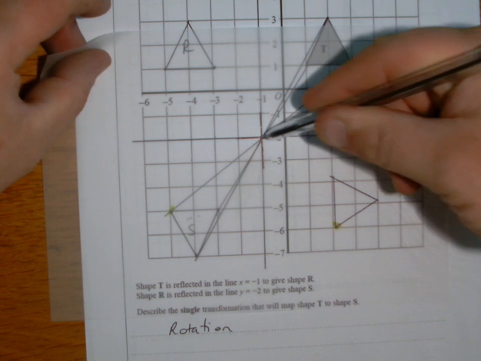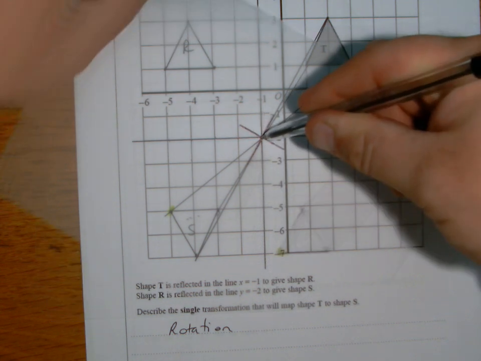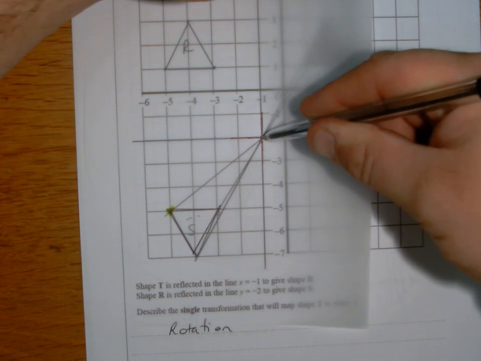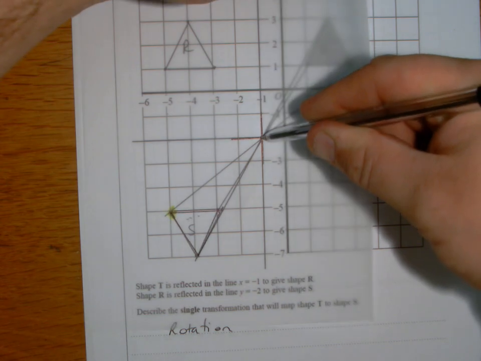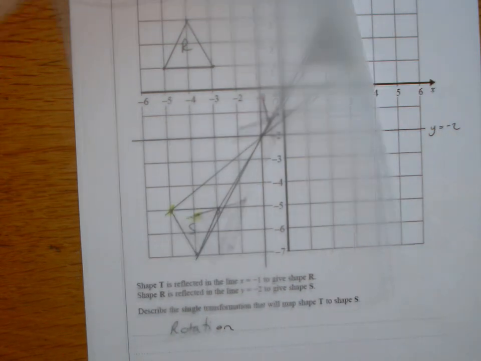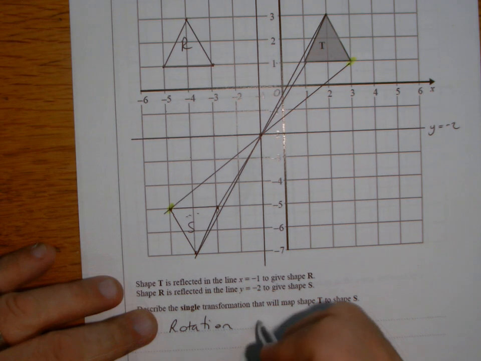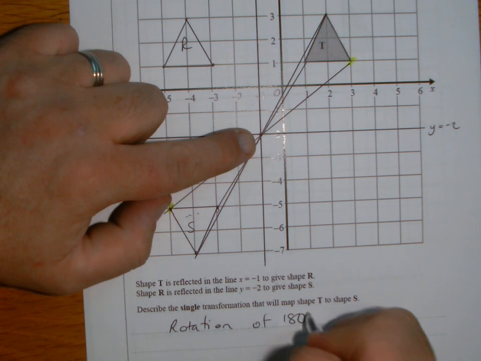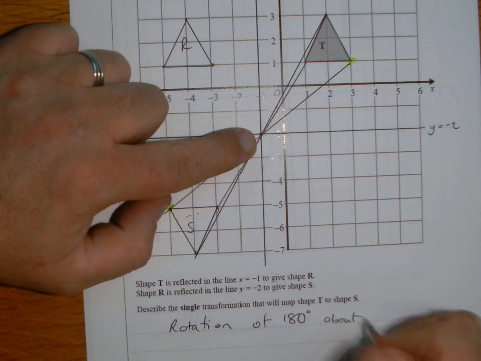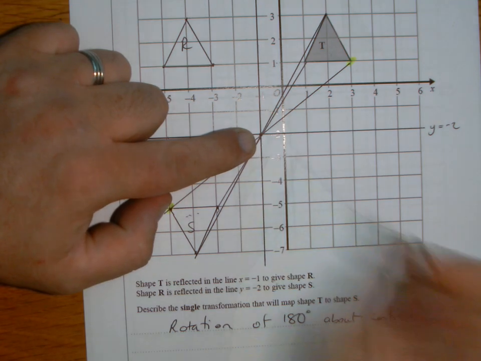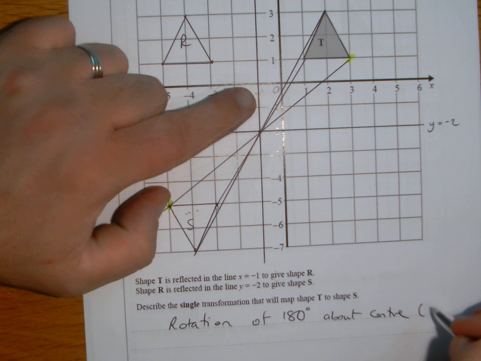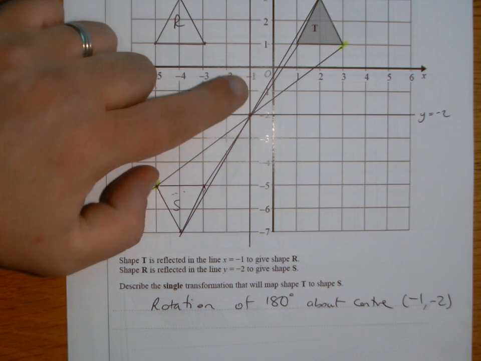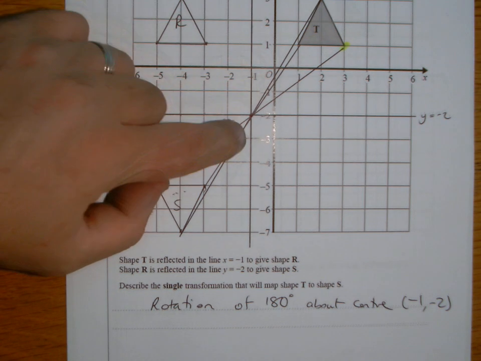Now I'm over there, so I need to do another 90-degree turn, and you can see then I get to the shape S. So I did 2 lots of 90-degree turn there, so that's a 180-degree turn, rotation, of course, of 180 degrees about that center there. So the coordinate you need to write, okay, so it'll be -1, -2. That will be the coordinate there, across to -1 down to -2.